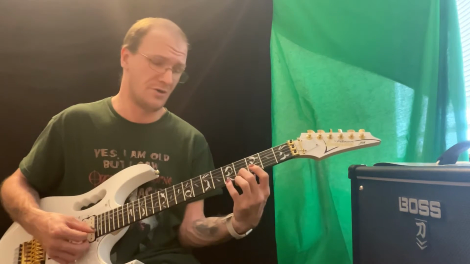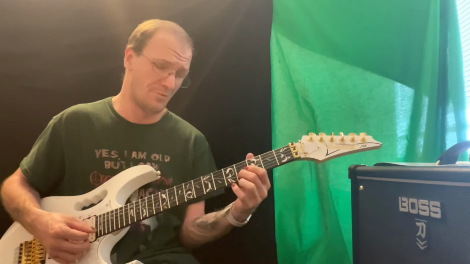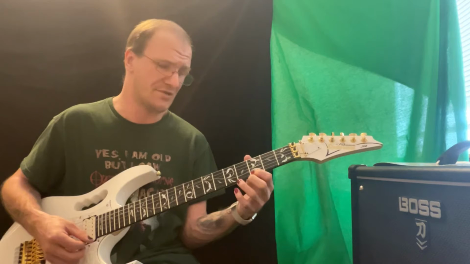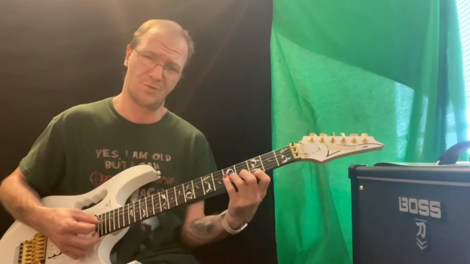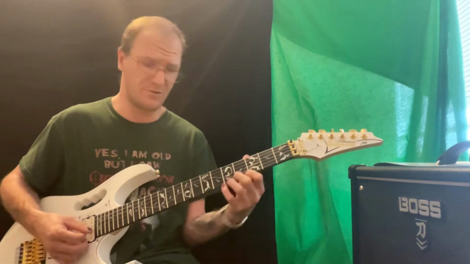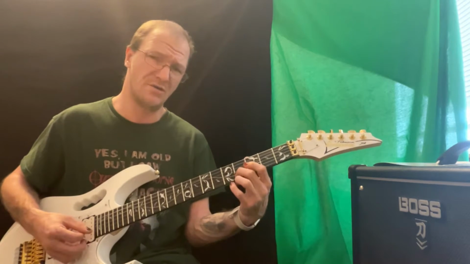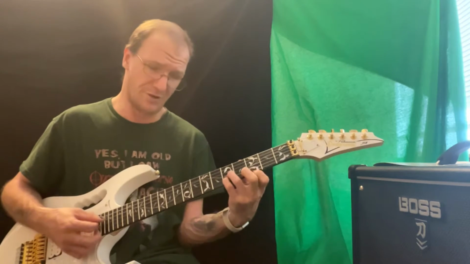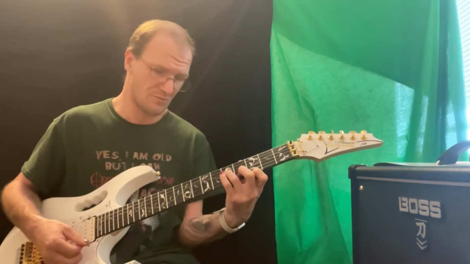Then you want to put your middle finger on the 4th fret, 2nd string, and then your index on the 3rd fret. So the only note that is changing is this E down a half step. Otherwise than that, it's the same positioning.